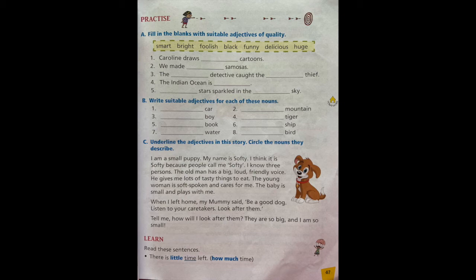So underline small and circle baby because baby is described as small and plays with me. Let's continue. When I left home, Mummy said, be a good dog. Again, good is the describing word, the adjective. So, underline good and circle dog. Dog is the noun.